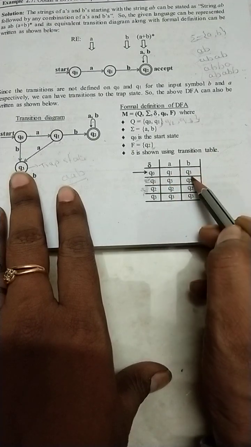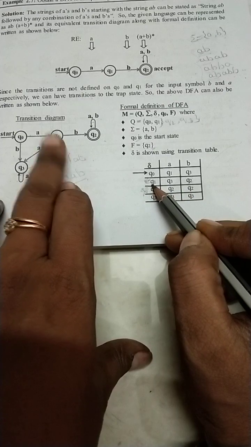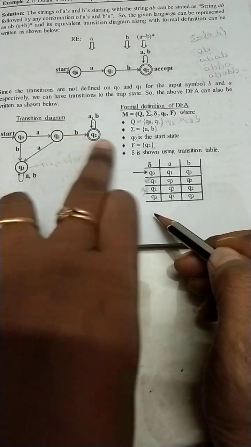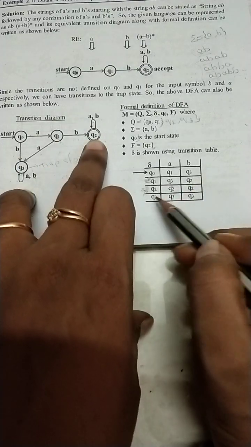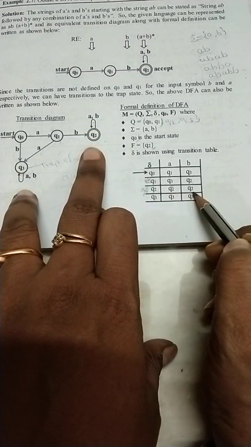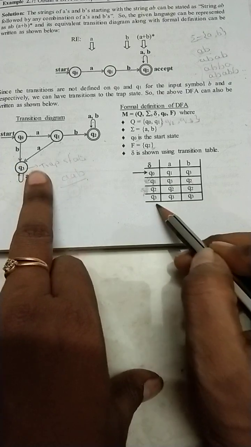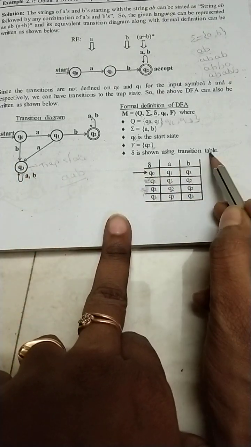Q1 for A takes a transition to Q3, and Q1 for B takes a transition to Q2. Q2 for A and B goes to itself, and Q3 also loops to itself. So this is the representation of the transition table.